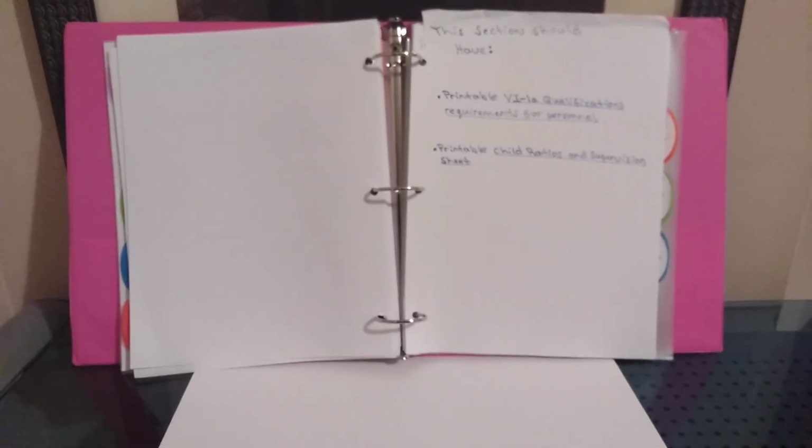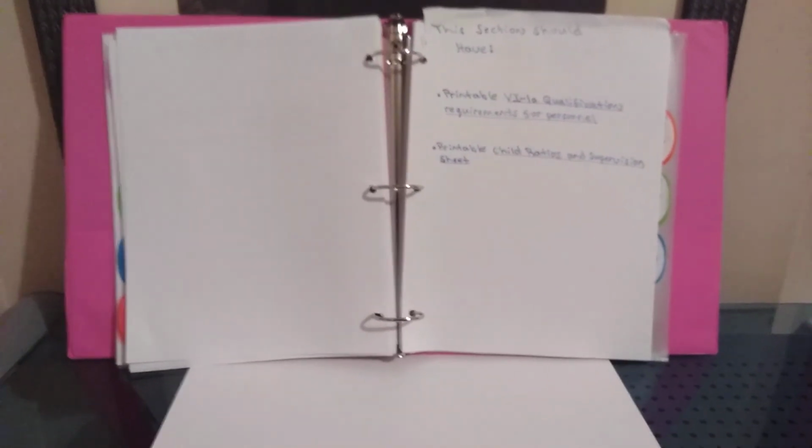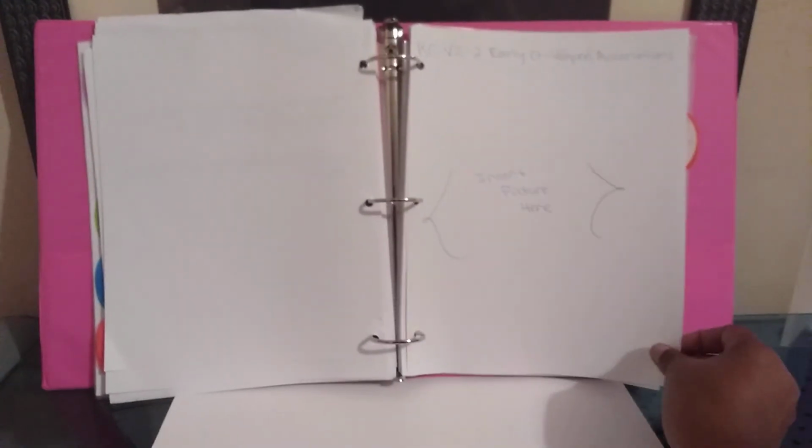Okay, then behind that, you would need to list the actual qualification requirements for personnel, as well as the child ratio and supervision sheet. These sheets can be printed out from the Right From the Start website. Okay, after that, you would then need a cover sheet for your early childhood associations. And behind that, you would actually list 3 early childhood associations with their address and website, and just a brief description of each.